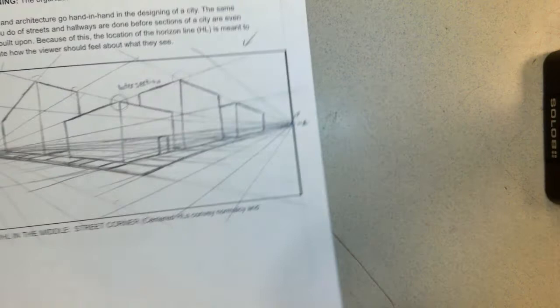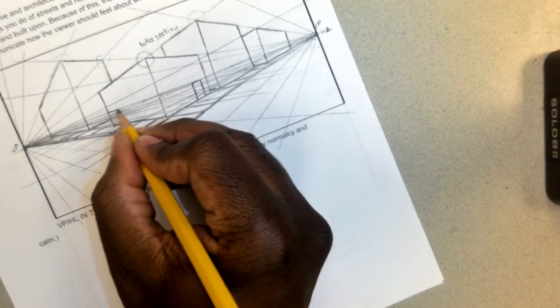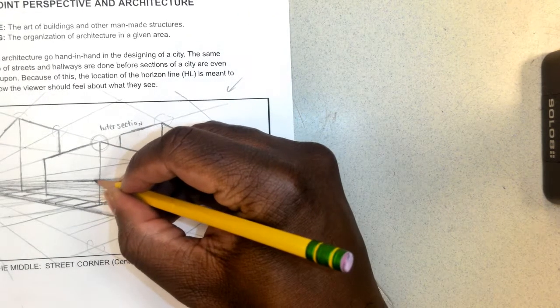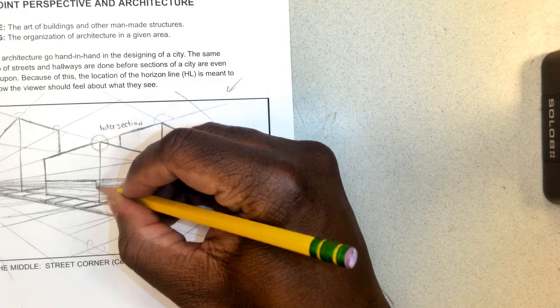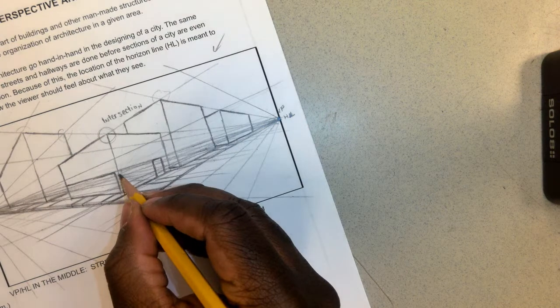Now, I'm assuming that this is a nice little store area. You're going to need windows. And stores like this, the windows are generally all around, except for maybe one area, because no one needs to be seeing into the back of the store. This is where we start establishing windows.